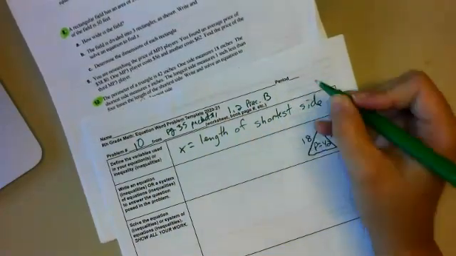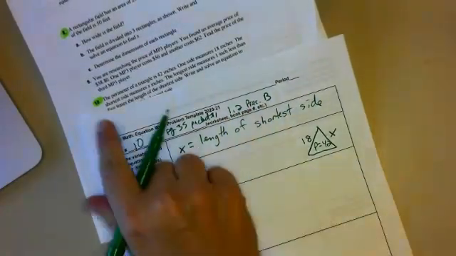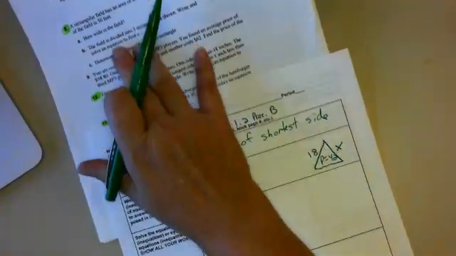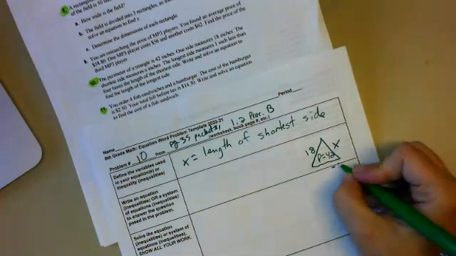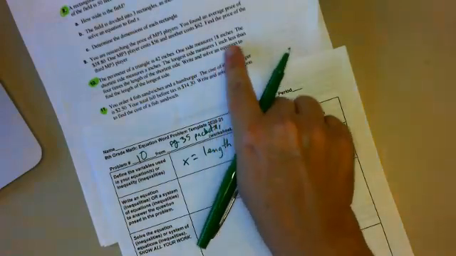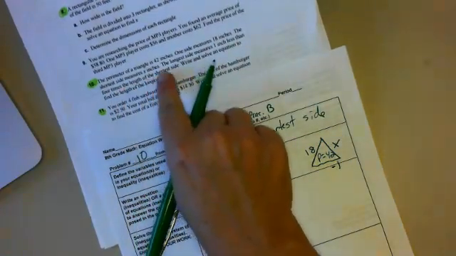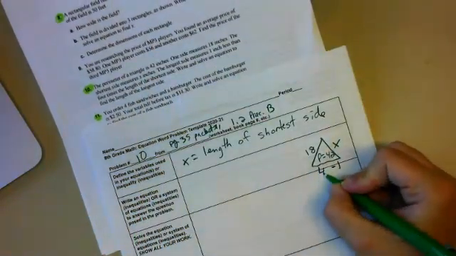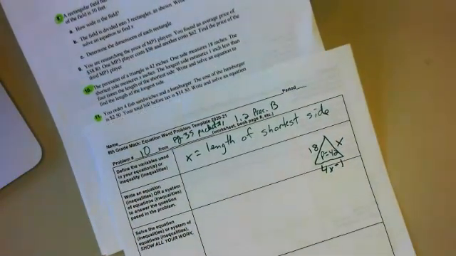And then we have to label that other side. It says the longest side measures 1 inch less, so we know we're subtracting 1 from something. So I'm going to put minus 1. Then 4 times the length of the shortest, and we know the shortest is X. So 4 times X. So it's 4X minus 1. And those are our 3 sides.